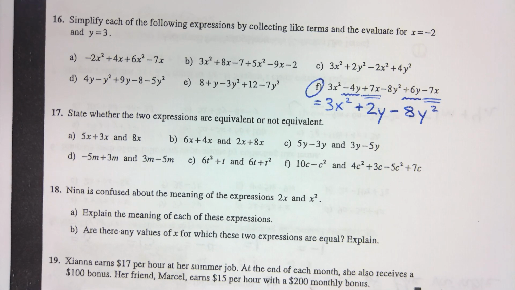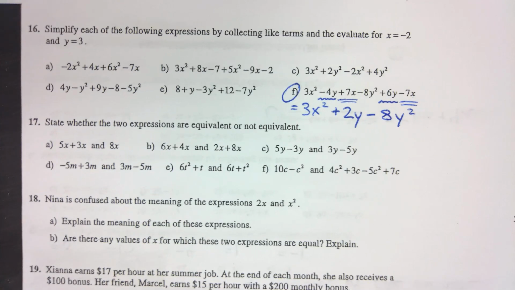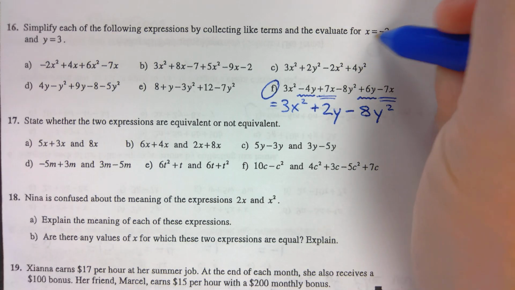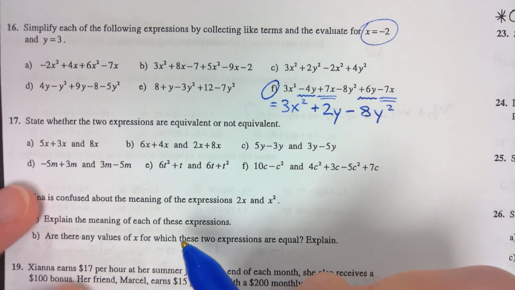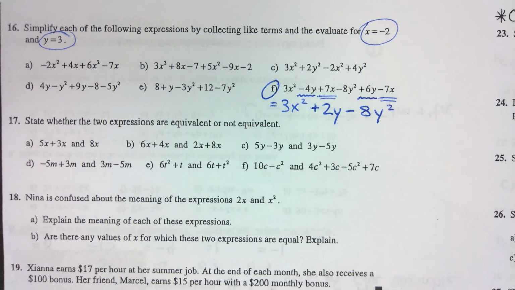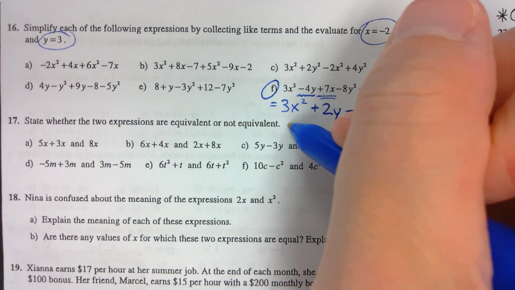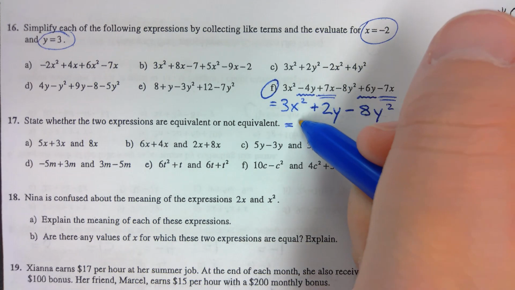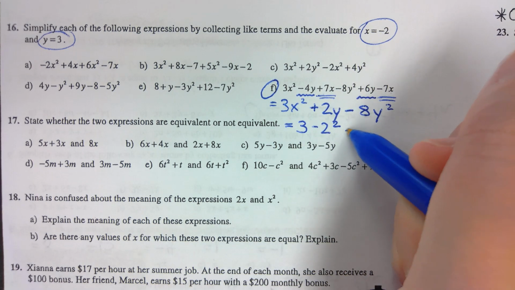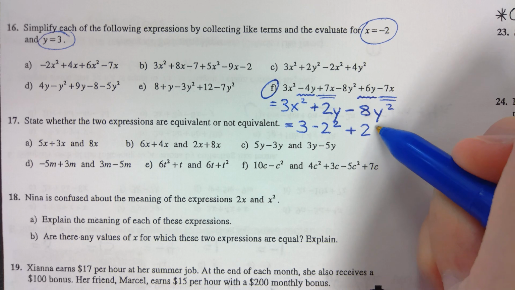All right. Are we done the question? No, there's a second part to it. So for the second part, they say, well, now that you simplified it, I'm going to tell you that x is actually -2 and y is 3. Right? So substituting it in, look at what I'm going to substitute in, and you tell me what mistake I made.